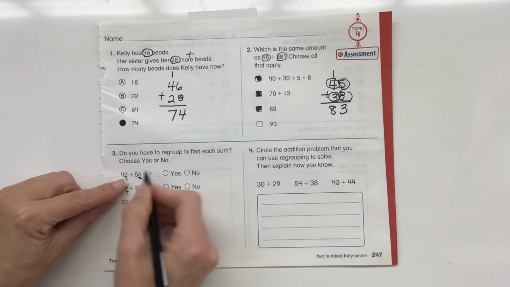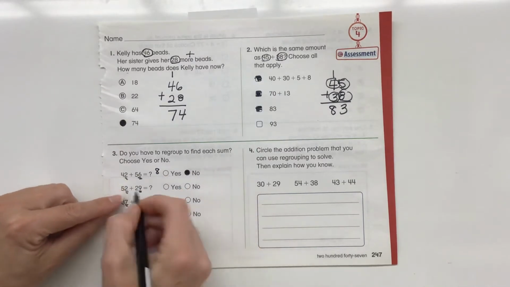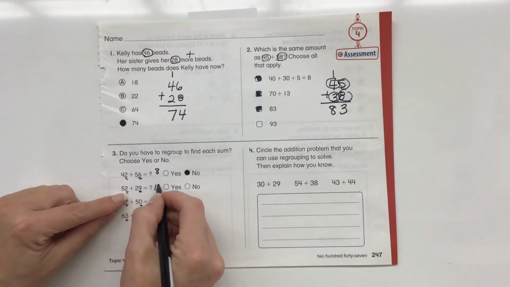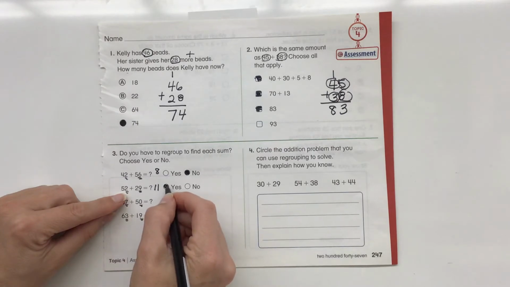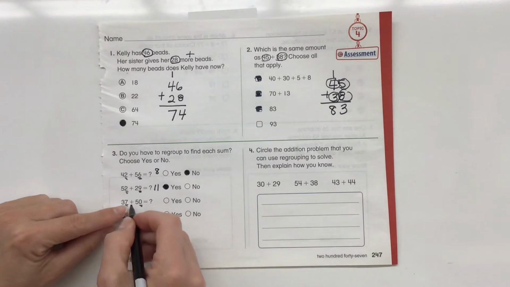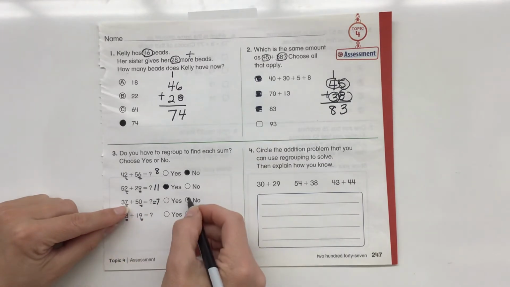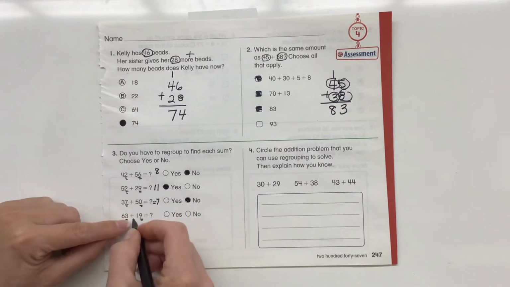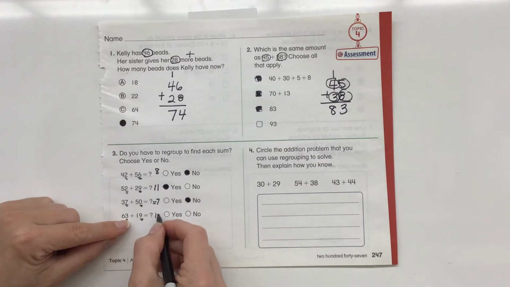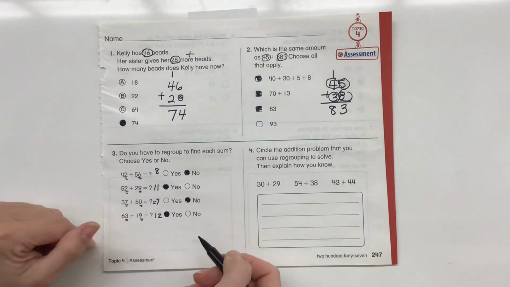So 2 plus 6 is 8. So no, we don't need to regroup those. 2 plus 9 is 11. Yes, we need to regroup those because it is 10 or larger. 7 plus 0 equals 7. So no, we don't have to regroup that one. And 3 plus 9 is 12. Yep, that's 10 or larger, so we do need to regroup that one.